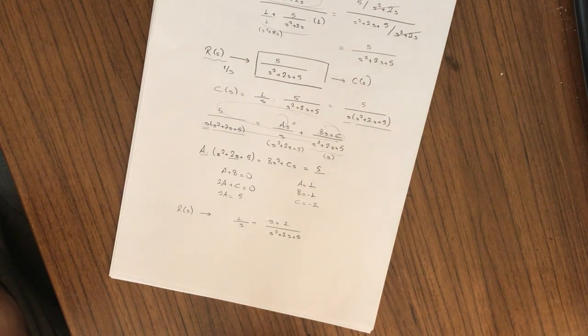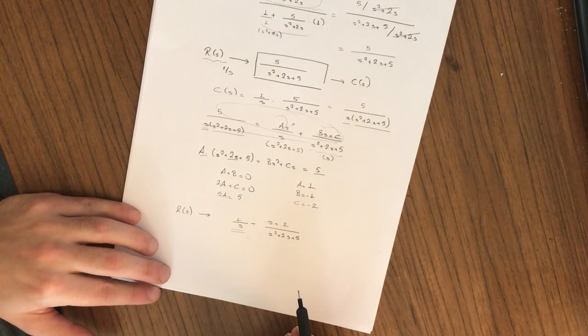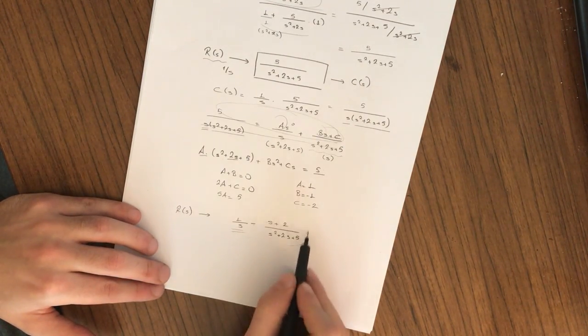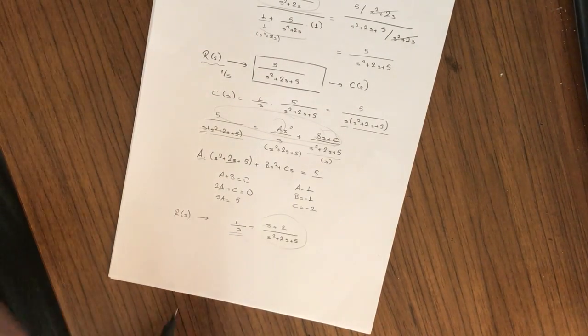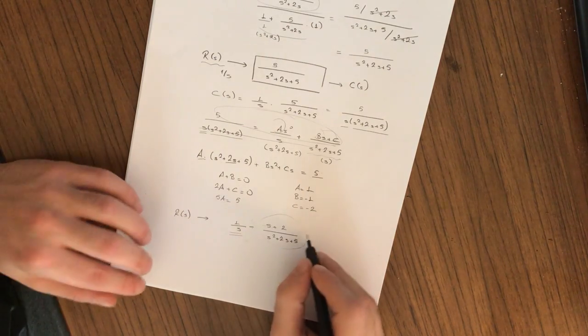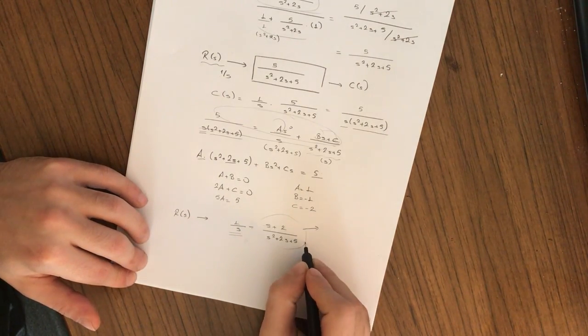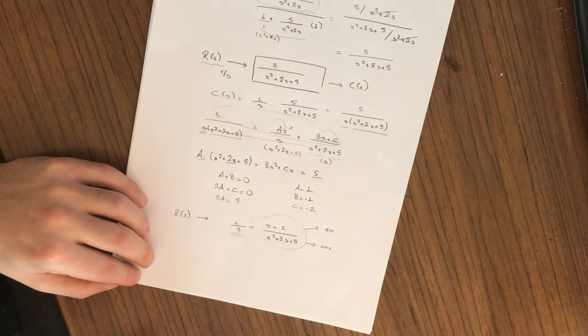Now, for this part, it's easy because it's just the unit step function's Laplace transform. But for this part, it looks a bit complicated. If you have such equations, it is quite probable that you are going to extract a sine and a cosine out of it.